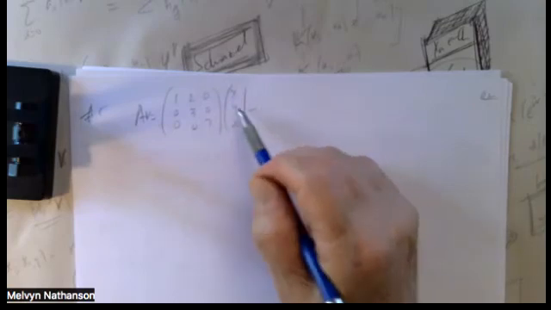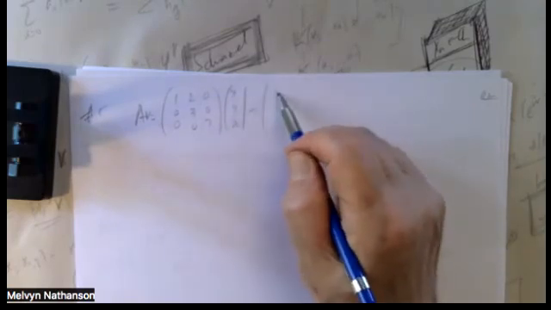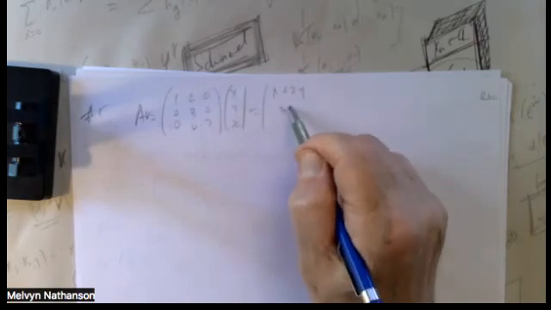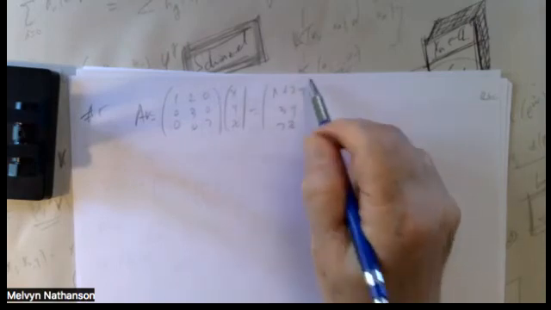And if I apply that to the vector (x, y, z), I get (x + 2y, 3y, 7z). And suppose that's going to be equal to lambda times (x, y, z). There's lambda x, lambda y, lambda z. So the only way that can happen is if x + 2y equals lambda x, 3y equals lambda y, 7z is equal to lambda z.